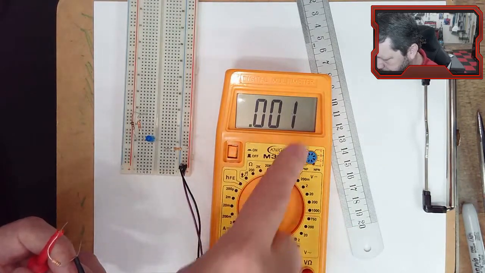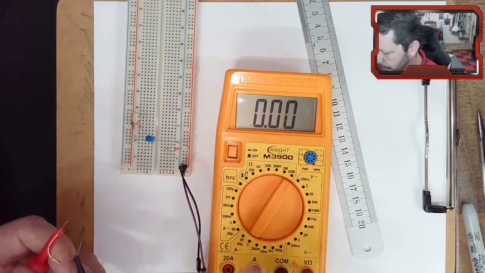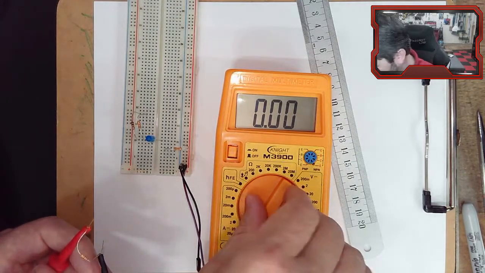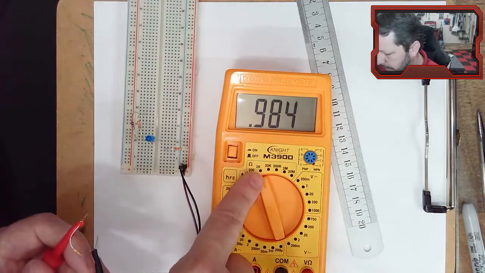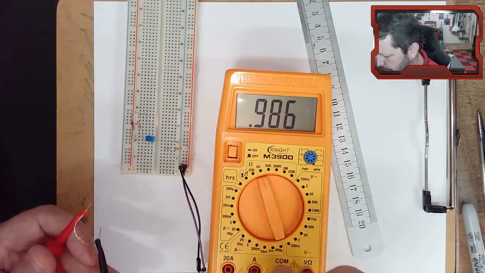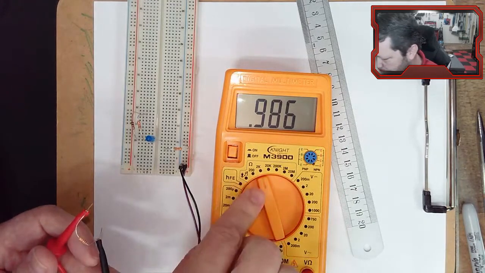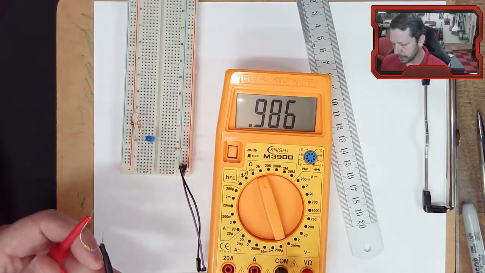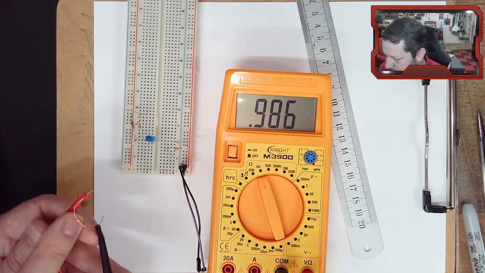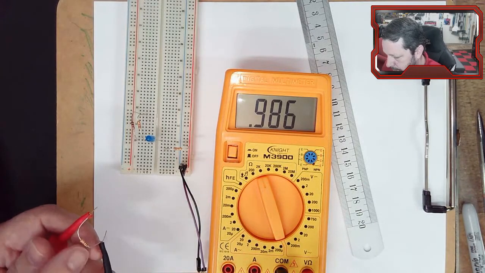Basically, you want to select the range. You don't want to just go to 20 million every time. This one reads 0 when it's at 20 million. So you want to read the one that's larger than the resistor that you have, or voltage or current or whatever it is you're doing, but only the next largest one. So 2,000 is the one that's larger than the 1,000, but not 20,000 or 200,000 or 2 million or 20 million. You want to get as close to this value as you can.